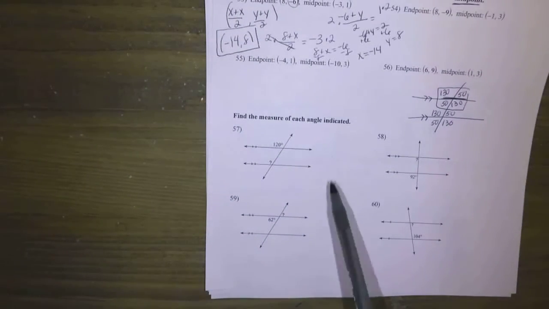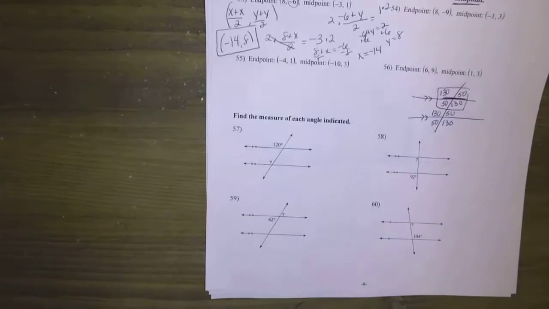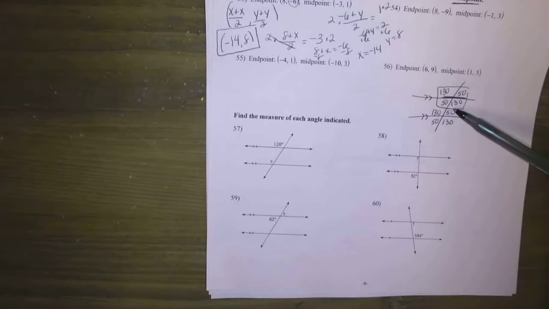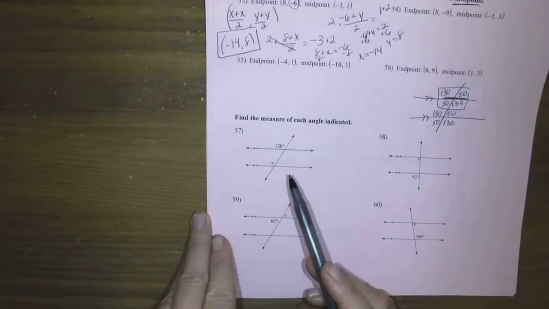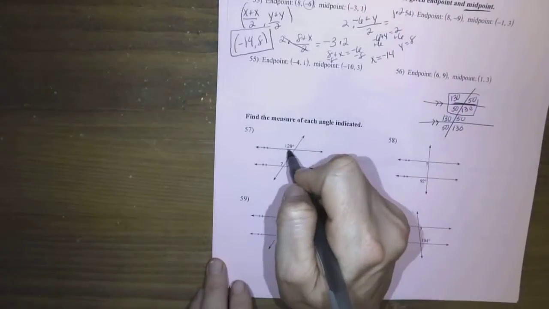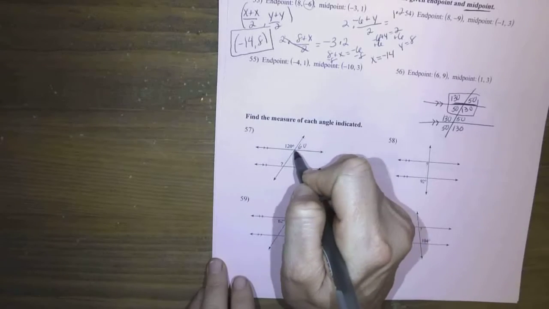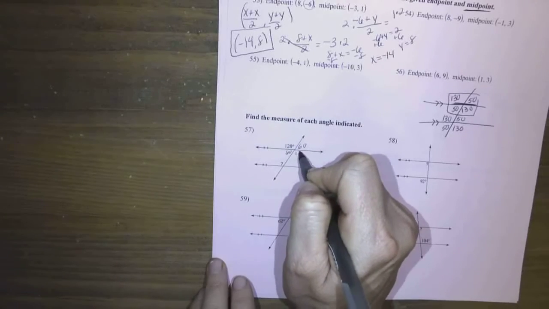To be quite honest, when you're figuring this next section out, if the angles look alike, they probably are. And if they don't look like they're the same measure or congruent, we like to say that they're supplementary. Like you'll notice these 2 add to 180, these 2 add to 180. So let's look. Let's do 57. One thing you can do is fill in all the angles if that helps you. Like if this is 120, this is 60. Obviously vertical ones are equal.